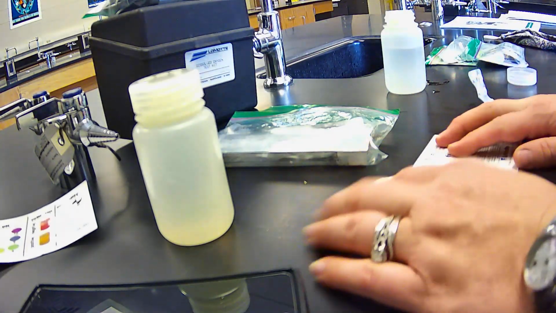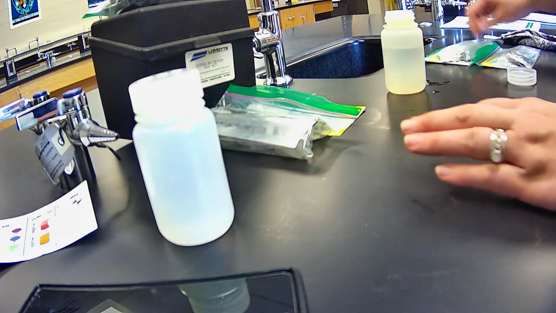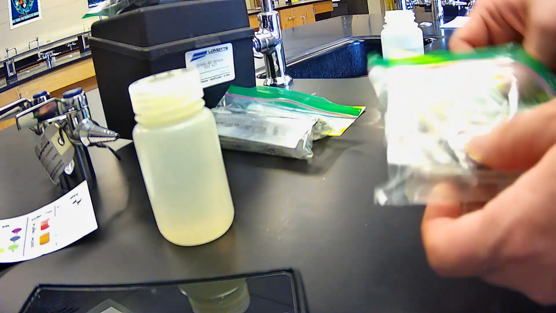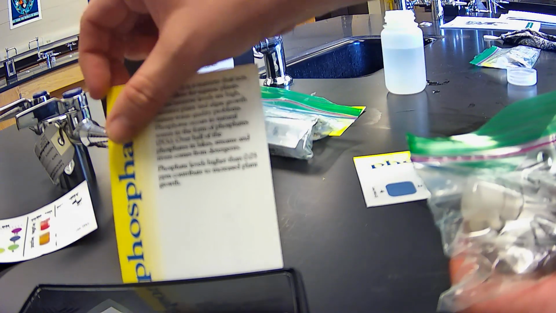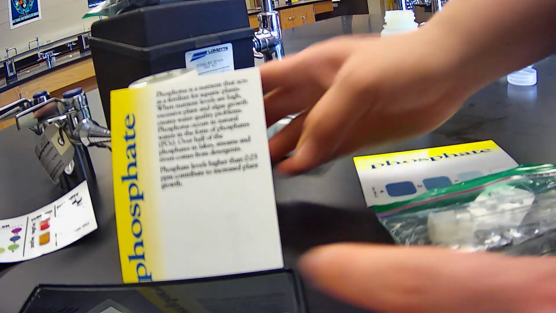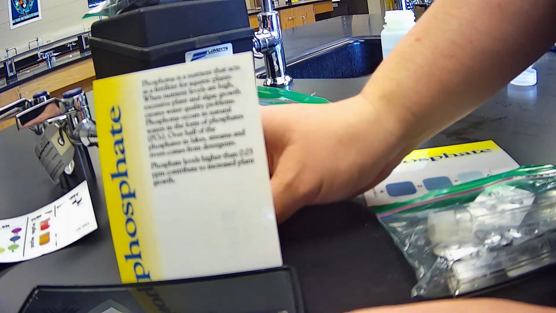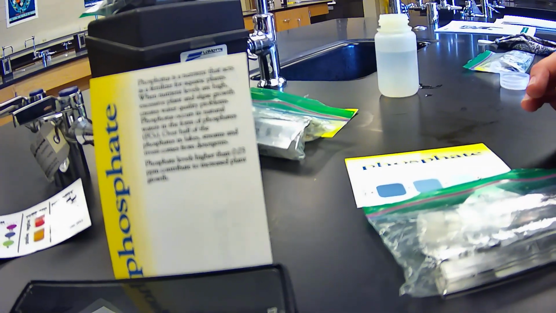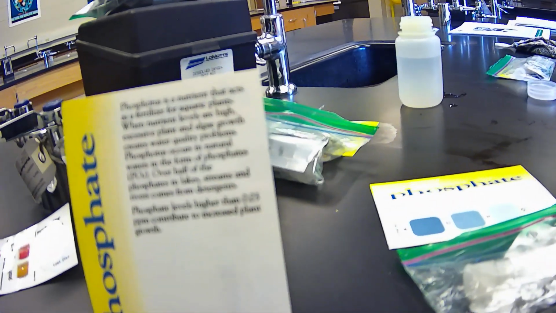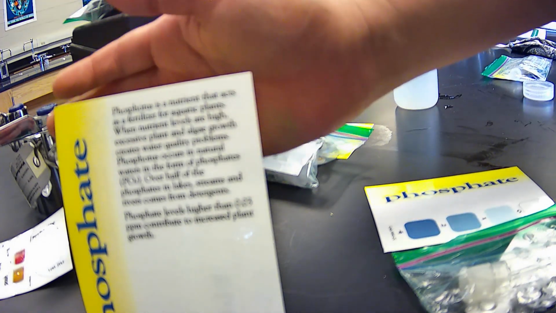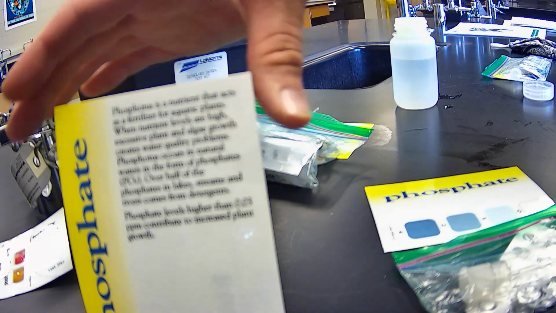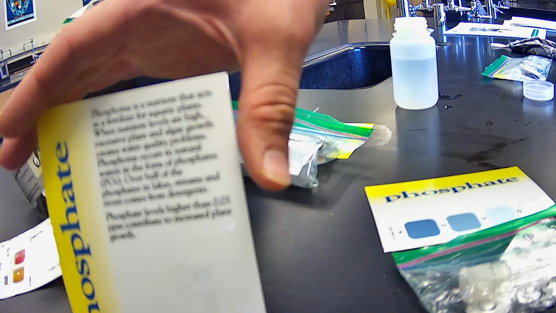Okay. All right, so we're going to move on to our next sample, which is going to be phosphate. All right, so phosphate is what's up next. Maybe it'll focus a little bit better on the paper. All right, that's okay.